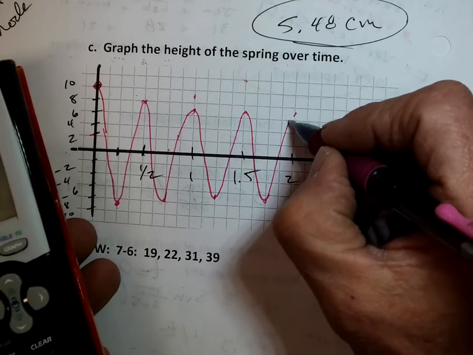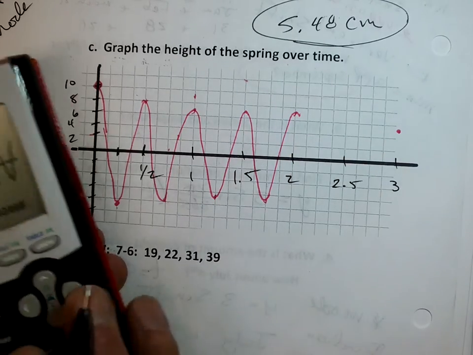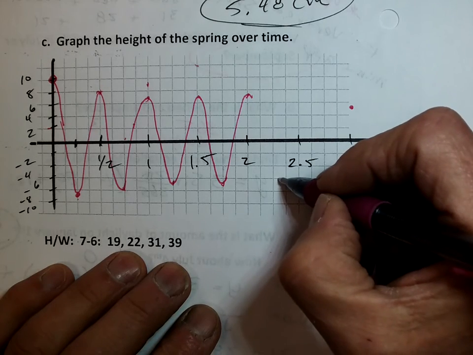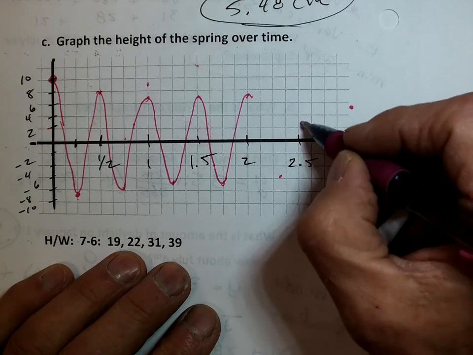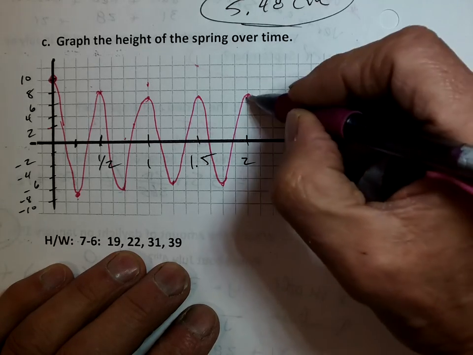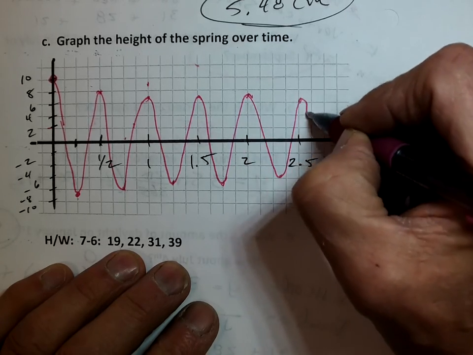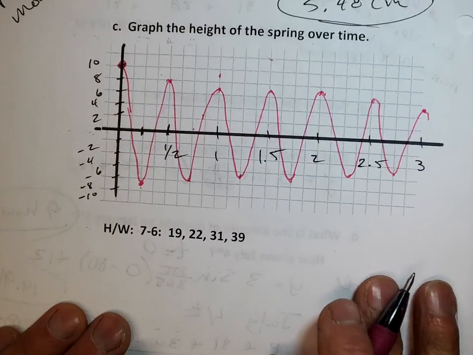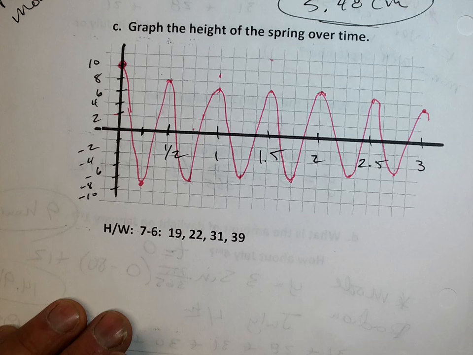And it's slowly dissipating. It's just going to keep going, smaller and smaller and smaller. So it looks something like that. What do you think? It's getting hard.